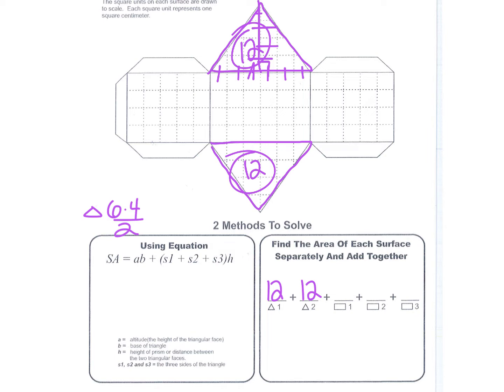Now you'll notice that a triangular prism has 3 rectangles. First one I made pink, the second one I made orange, and the third one I made green. Sometimes they're the same, sometimes they're different, sometimes 2 are the same and 1 is different. So we have to think about these as individual shapes.